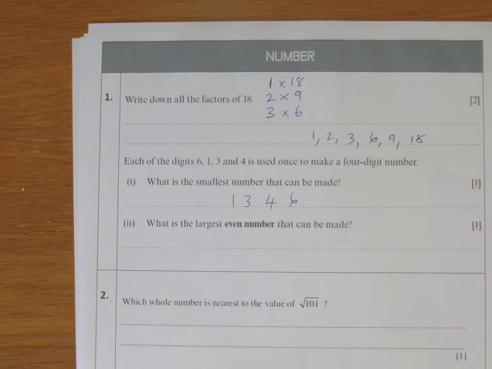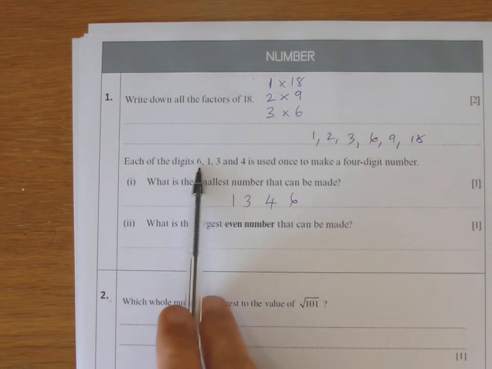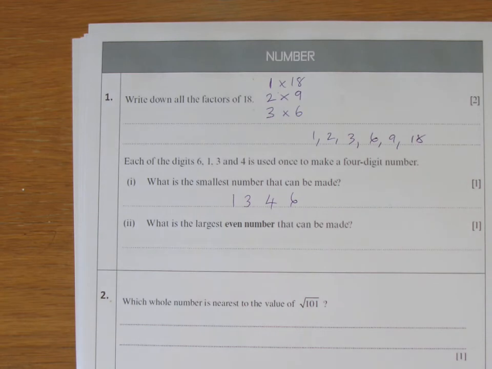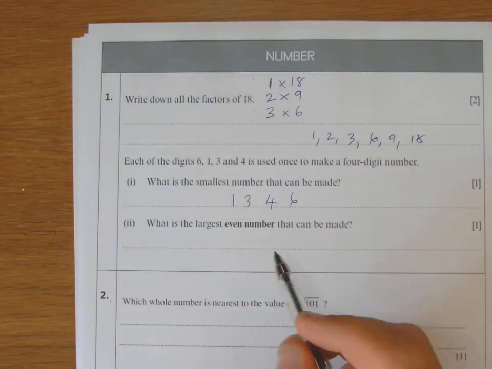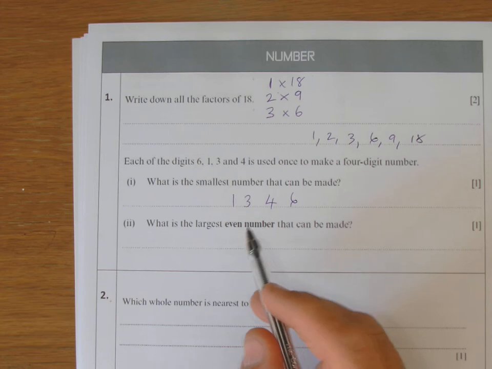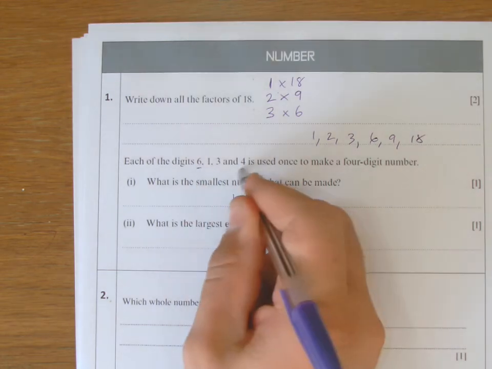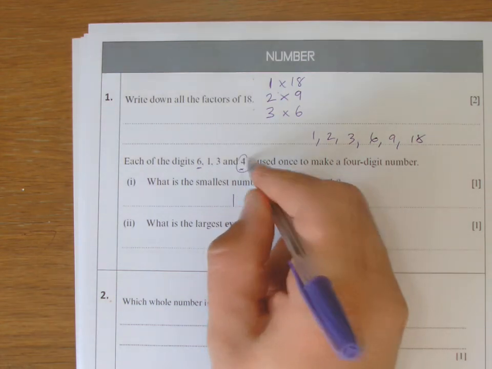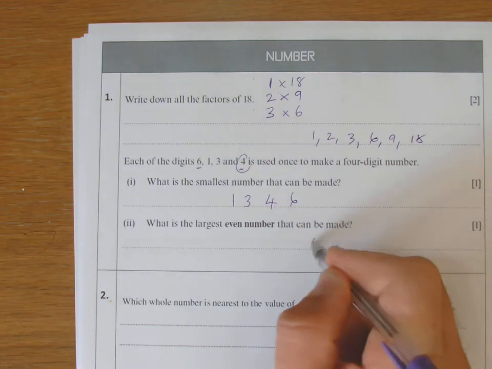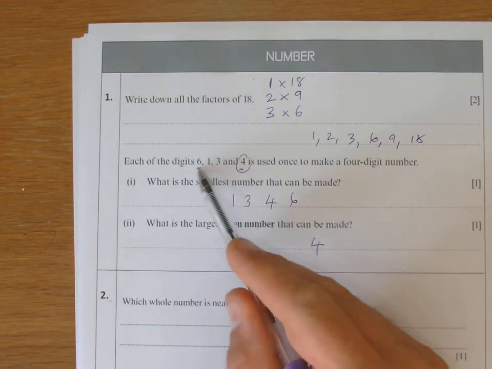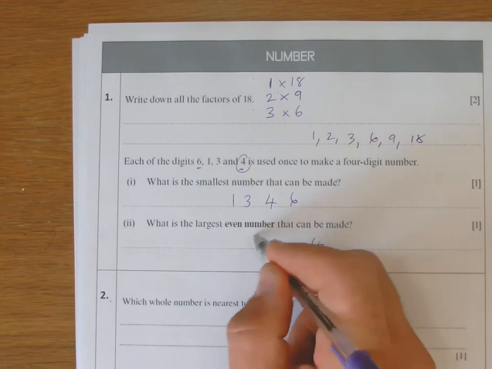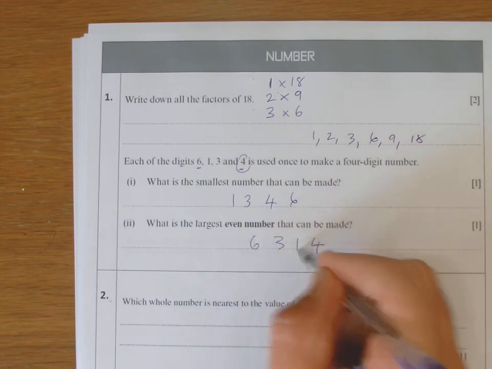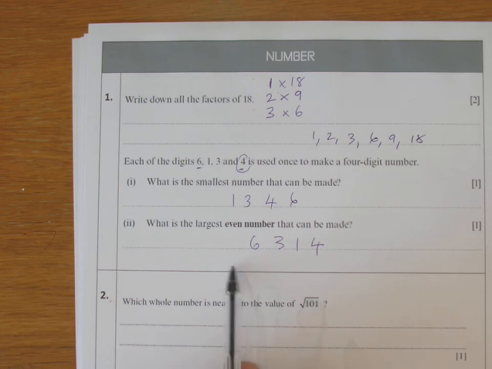What's the largest even number that can be made? Well, we want the largest number possible. The largest number possible would be starting with a 6, okay? But we have to make sure it ends in an even number, right? It'd either be ending in a 6 or a 4. But given that we want the largest even number, we're better off taking the 4 for it to end in, in order for us to be able to start with the biggest number here, which is 6. So 6, then 3, 1, and 4. That gives me the largest possible number, which is also even.